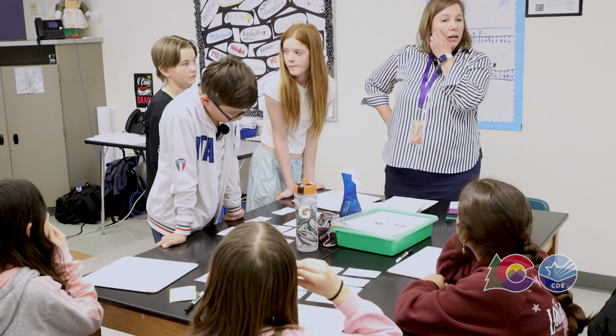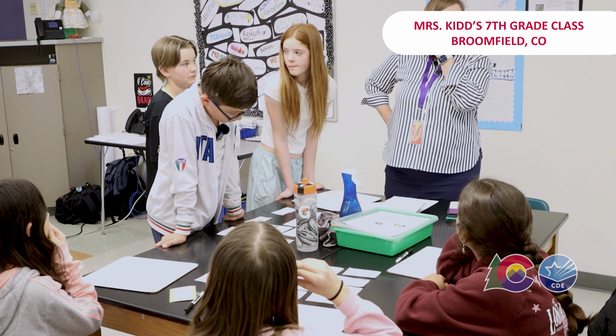NCTM. Several students and a teacher, Mrs. Kidd, are seen gathered around a table with note cards and columns spread out on the table. A text graphic appears on screen that reads, "Mrs. Kidd's 7th grade class, Colorado Springs, Colorado." The text graphic slides away.